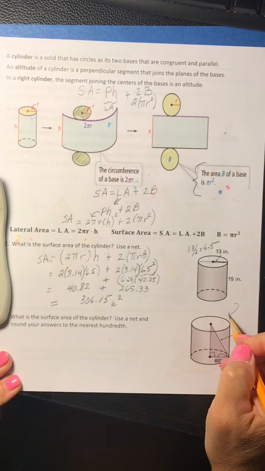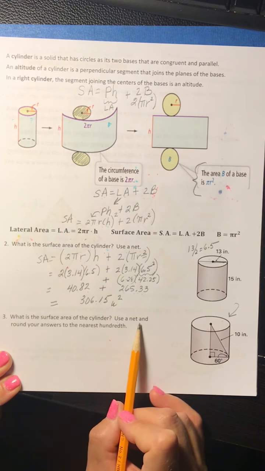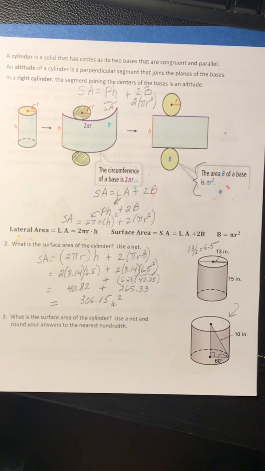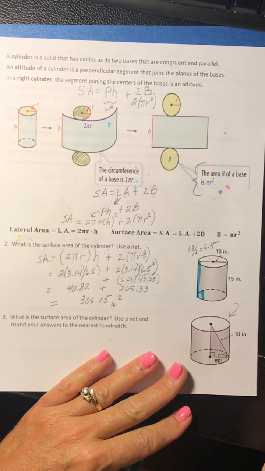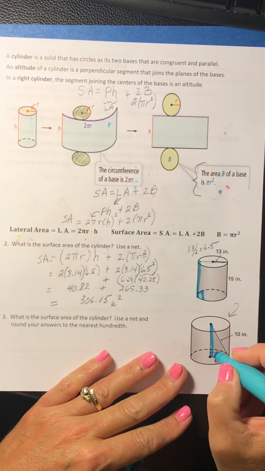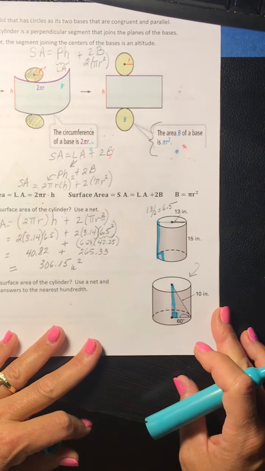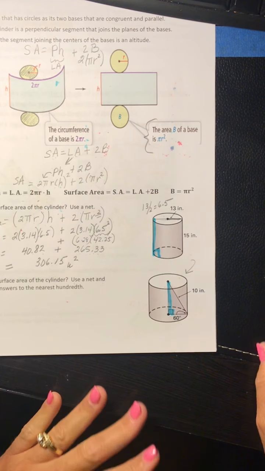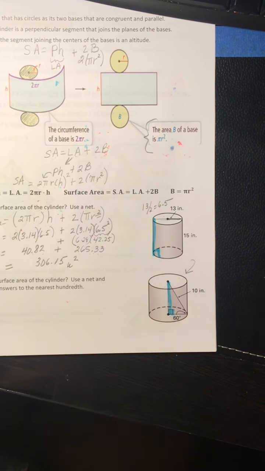Now we're going to apply the math. All right, what is the surface area of the cylinder? Use a net. Remember we said height can be on the inside as well as the outside. Here is my height to the base, but here is my height to the base also in the middle. Okay, so this is 60 degrees. This is a right triangle. Voila, we have special right triangles.